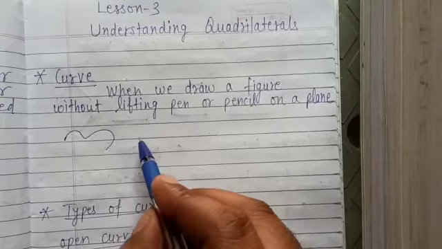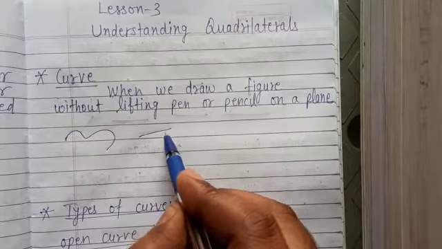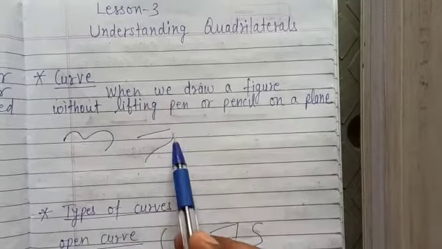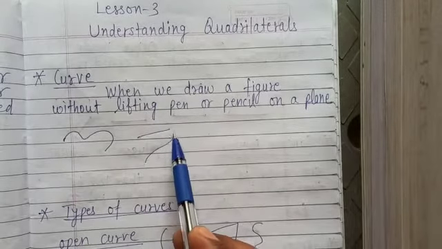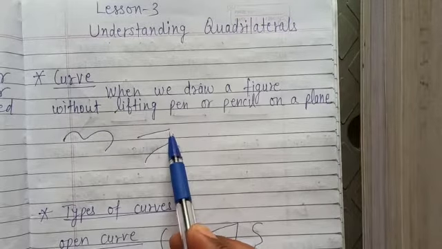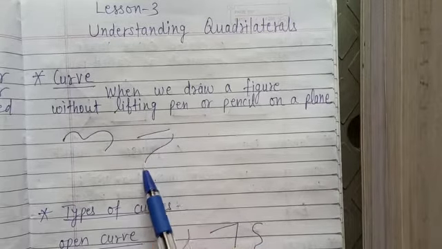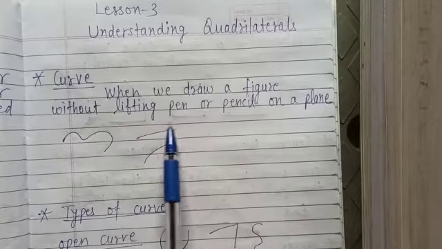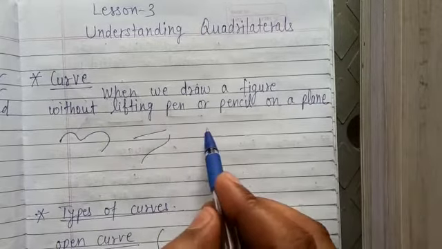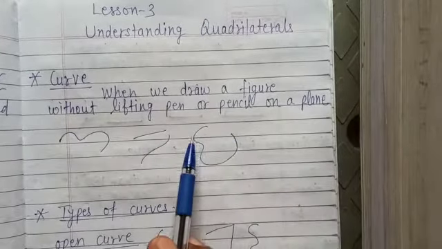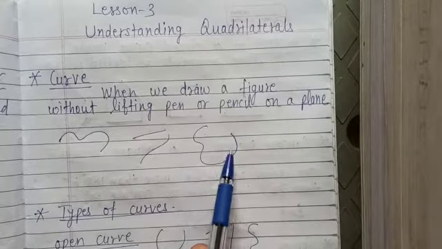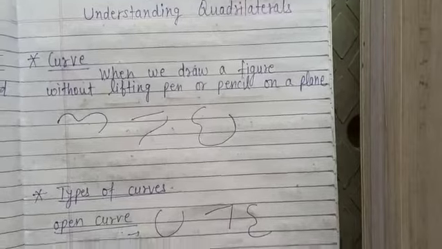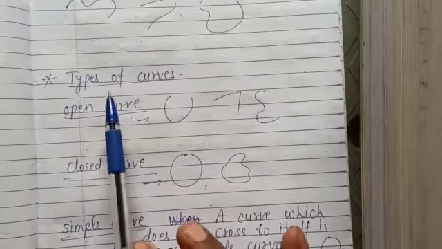If you make a figure lifting a pen, like suppose this, here we can see a break. So it means here I have lifted my pen, so this is not a curve. This is the simple definition of a curve. Very easy to understand. Suppose you make it like this, so I have not lifted the pen while making this, so this will be a curve. Very simple.